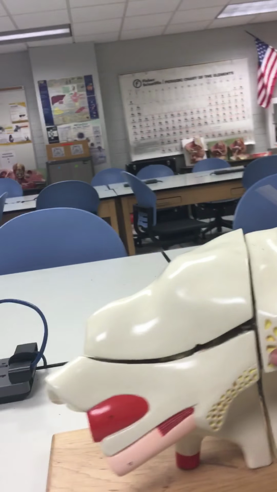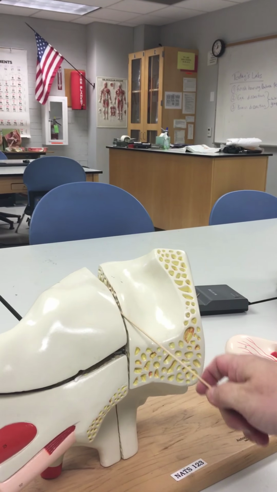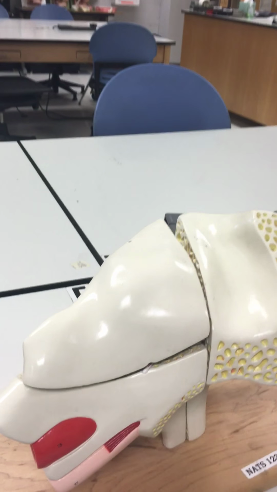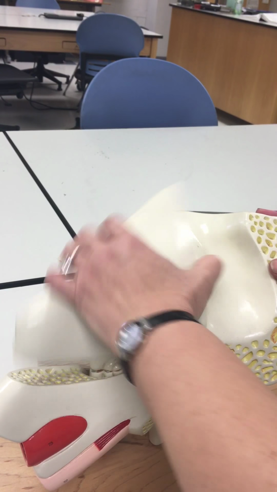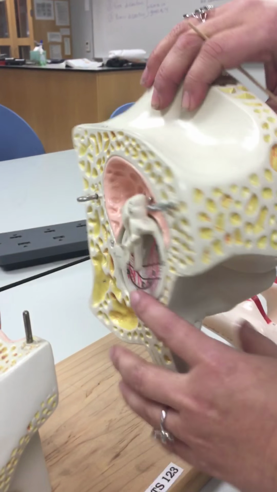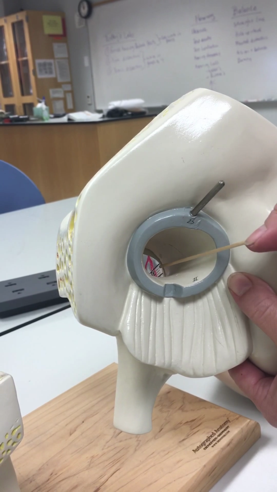I don't know why I can't free this. Let's see. Oh, another thing is, this is part of the petrous part, so this is the temporal bone. So when you remove that, then you can see the inner parts here. So there is the eardrum. You can kind of see how it goes down there.